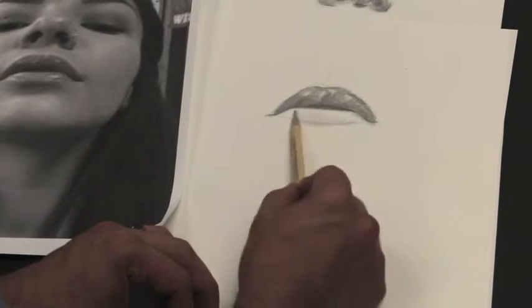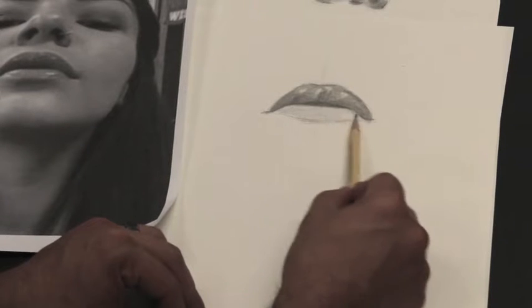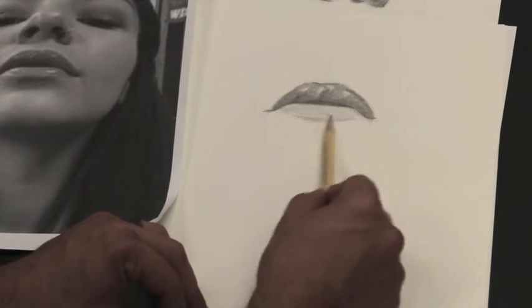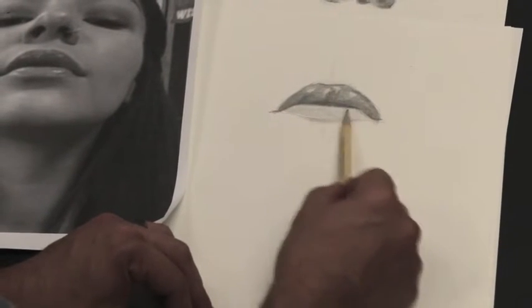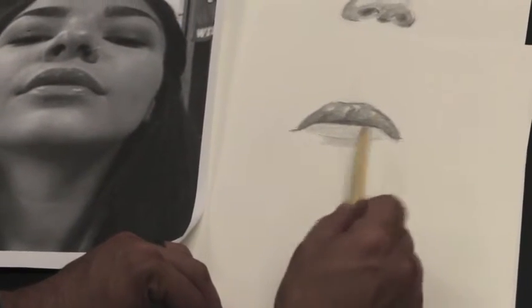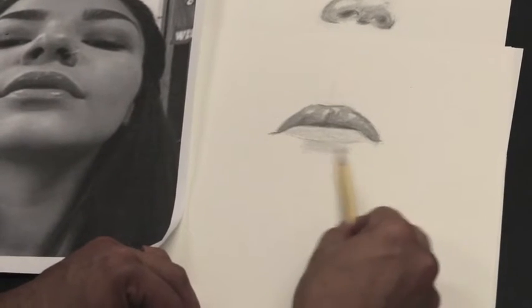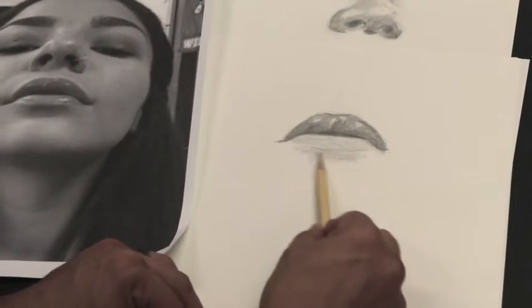Alright, so now I'm starting on the bottom lip. This is significantly lighter, so I'm not going to push nearly as hard to begin with, but I am still going to start with an overall gray. And might as well go ahead and darken this part up here too. Where it comes back in underneath the bottom lip, it's a little bit darker. There's a little bit of a shadow that's created there.